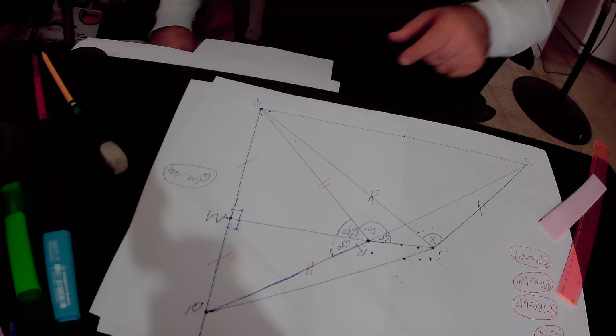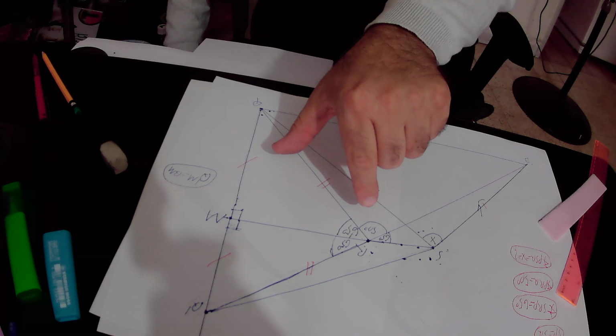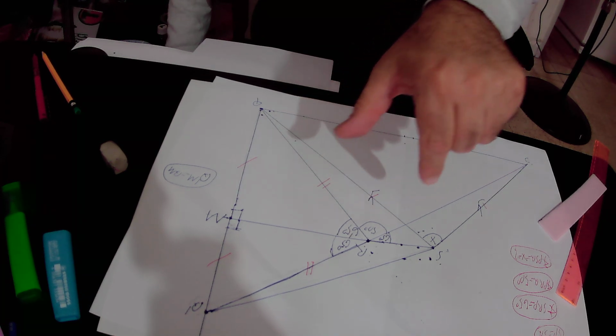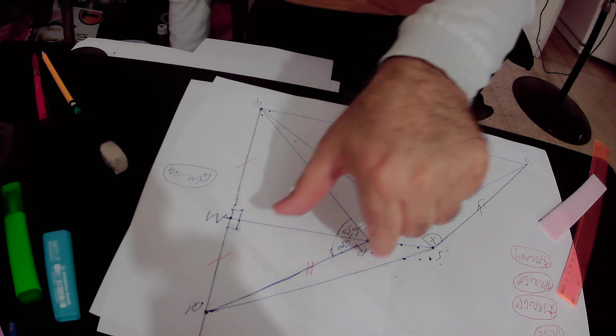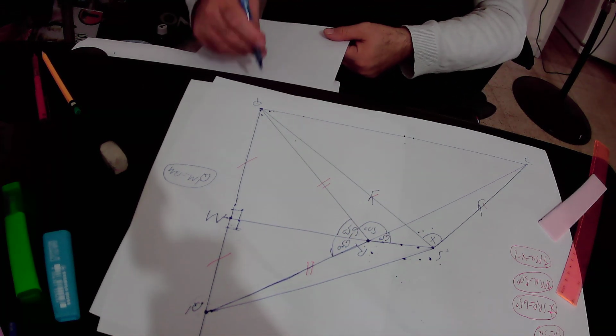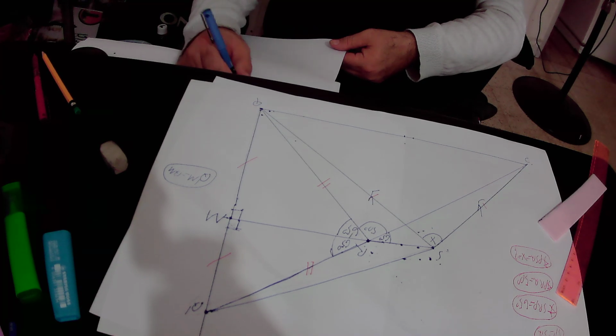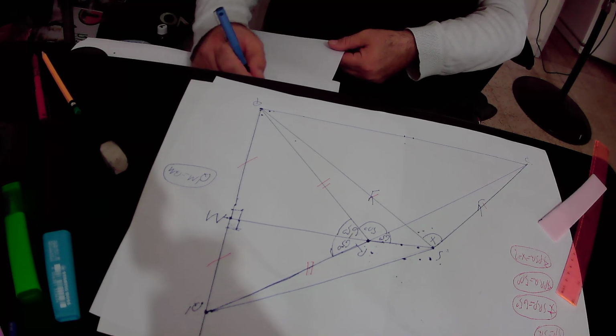Again, we will prove that the right big triangle QMS is congruent to the right big triangle Q'MS.